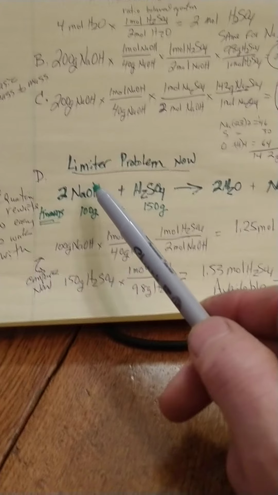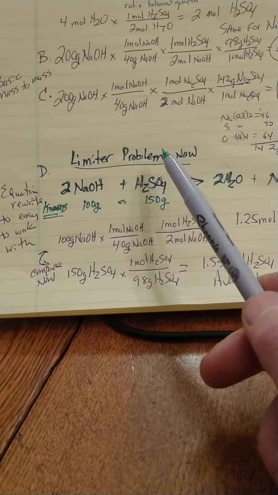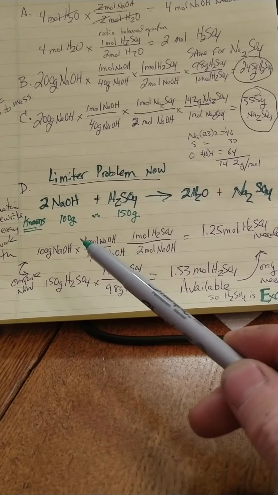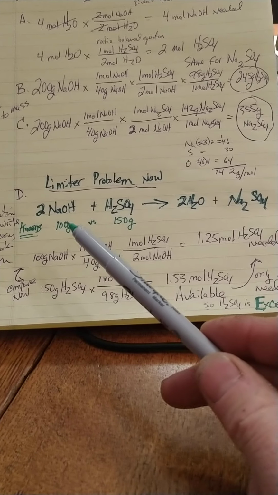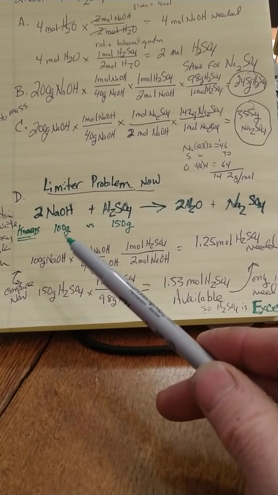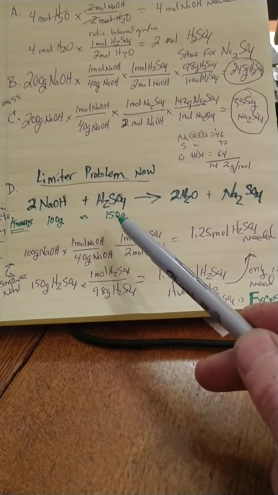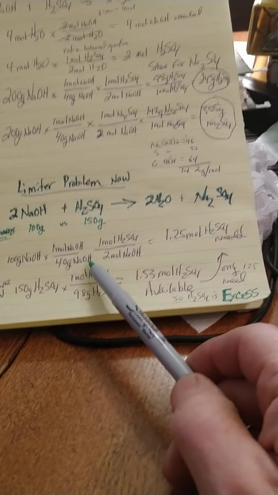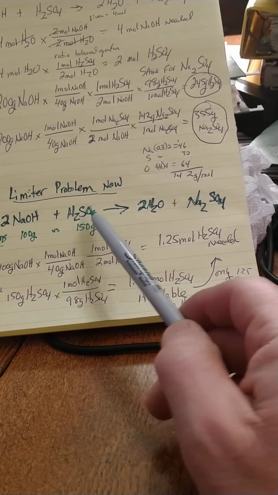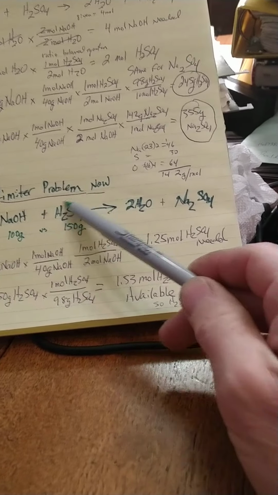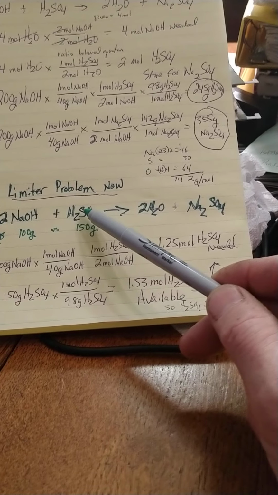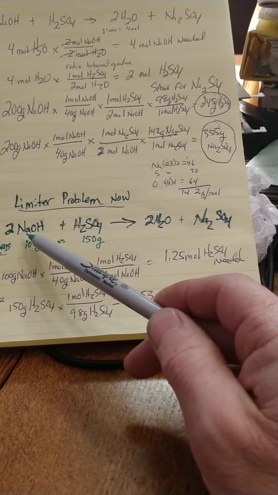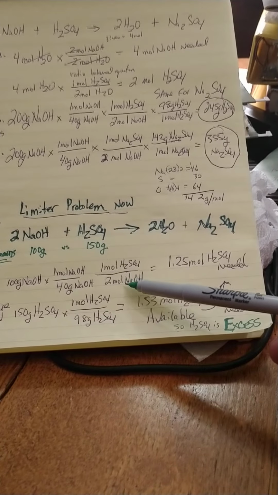But when you get to letter D, the whole problem changes and you get a limiter problem now. And so you really have to use the balanced equation to know which one is going to hold the reaction back. So is it going to be the 100 grams of sodium hydroxide, or is it going to be the 150 grams of sulfuric acid? So you have 100 grams converted back to moles, but now I'm going to do a crossover step related to the 2 reactants. So for every 1 mole of sulfuric acid, I know 2 moles of sodium hydroxide are going to be consumed. So you have to factor that in.